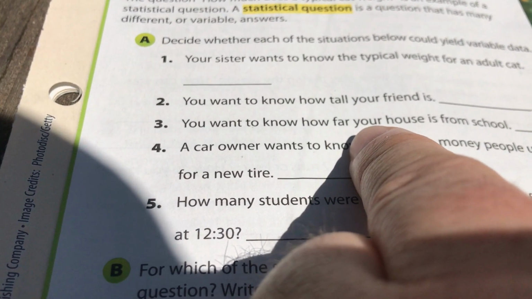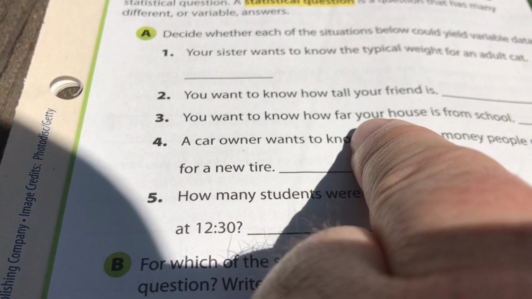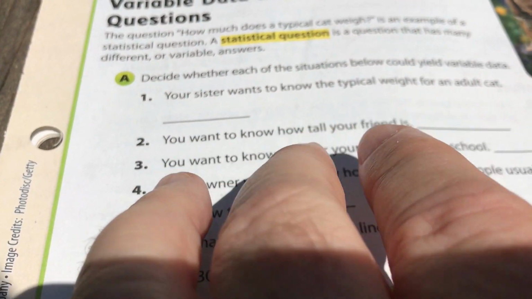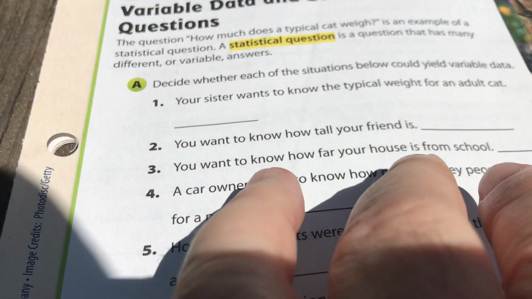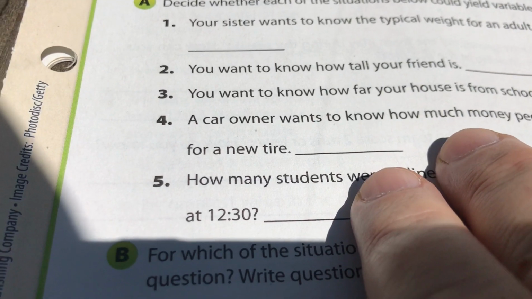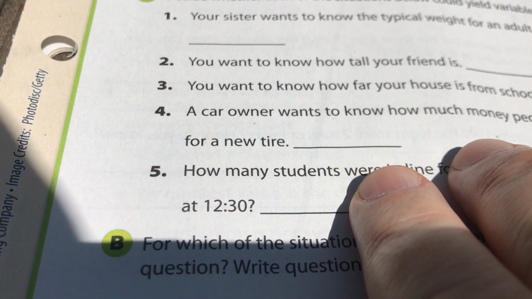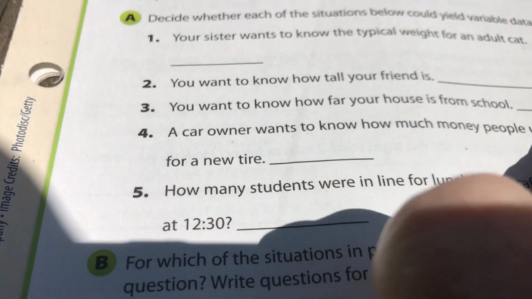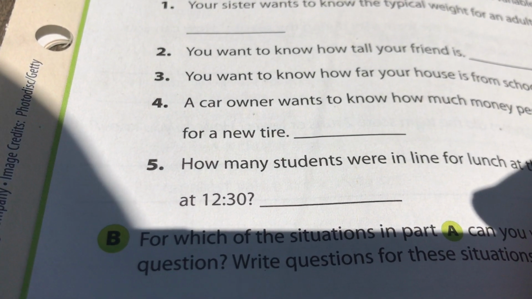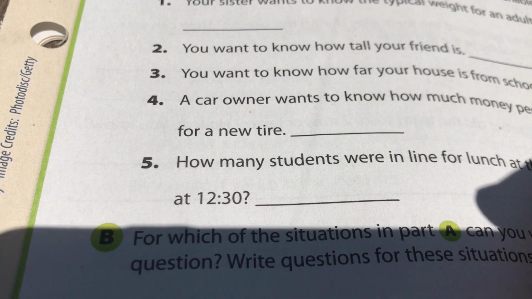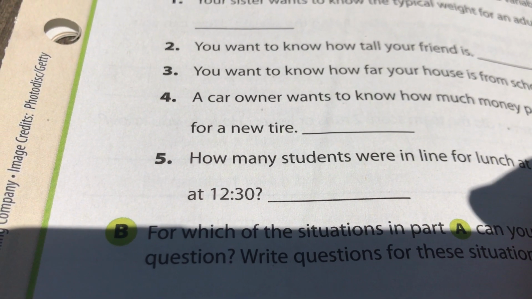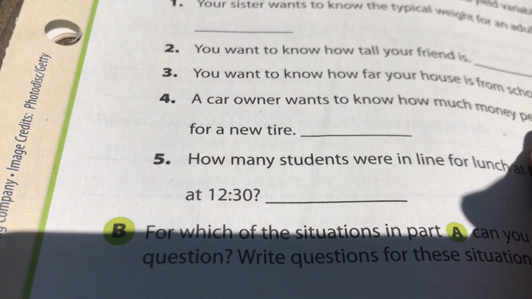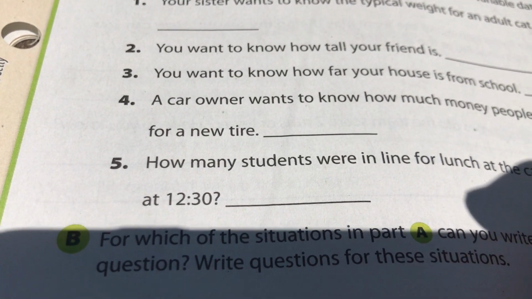Now, you can make it one by saying, how far are all of your friends' houses in general? Or what's the average distance of your friends' houses from the school? That could be more statistical. All right. Number four, a car owner wants to know how much money people usually pay for a new tire. Do you see that word usually? Well, that means that it is statistical because there's more than one possible answer. Usually, I mean, that's not always.